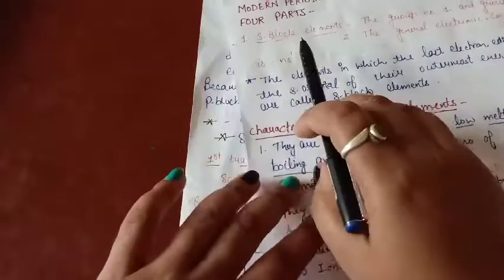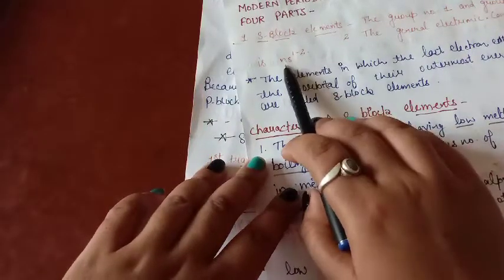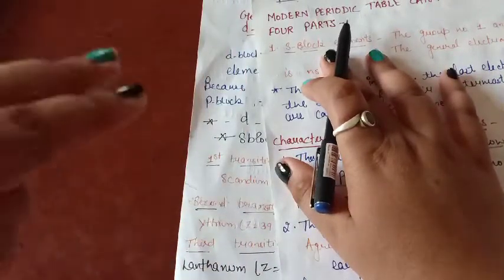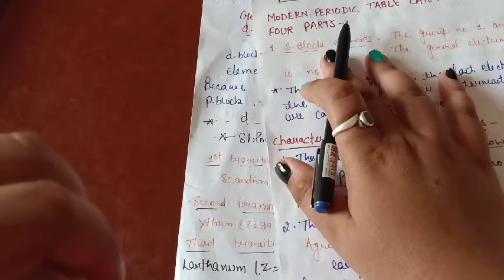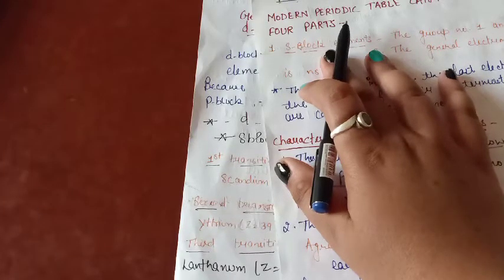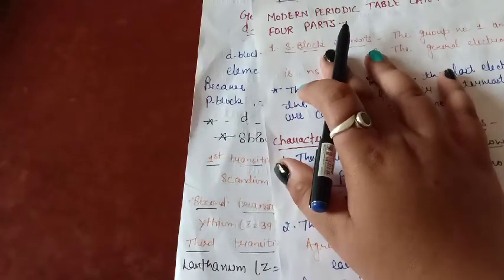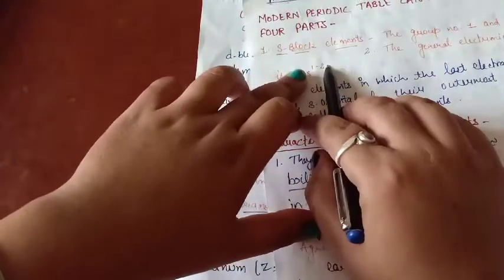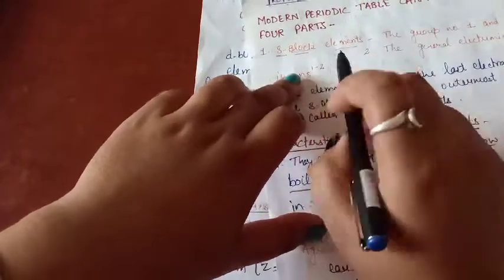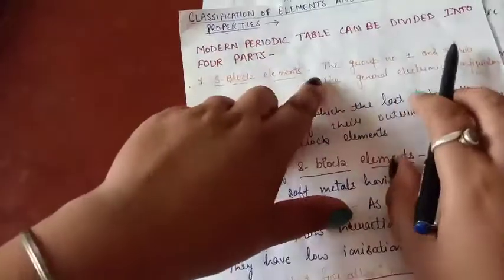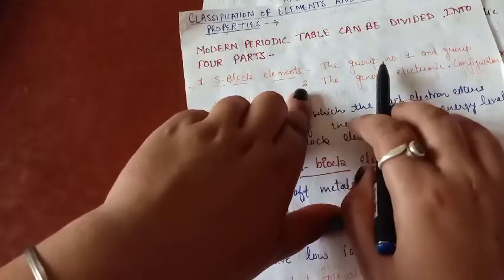But you can see here, when I say ns1, that means the s orbital has 1 electron. The maximum number of electrons that an s orbital can accommodate is 2. So when it has 1 electron only, these metals have the chance to give up that 1 electron and attain a stable electronic configuration. When I say ns2, the s orbital is fully filled. So if I compare ns1 and ns2, that means group 1 and group 2, then group 2 has more ionization enthalpy as compared to group 1.